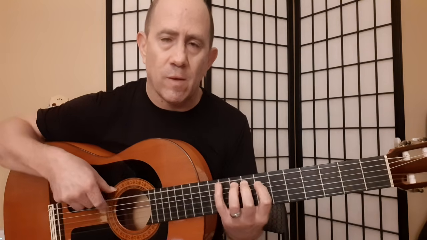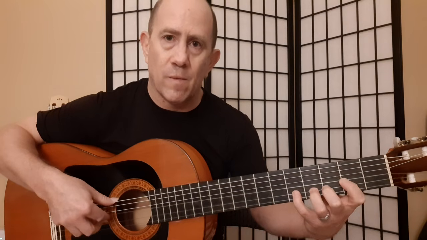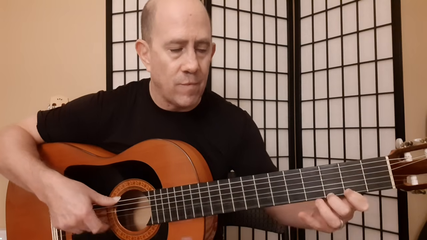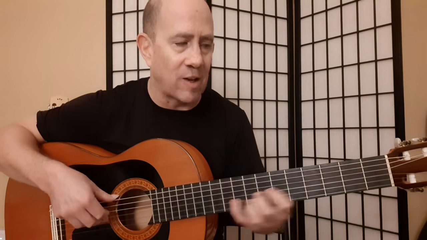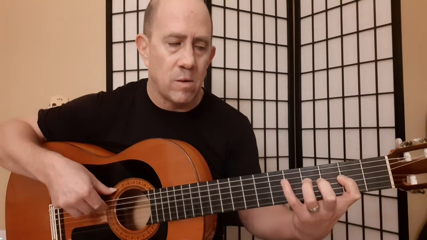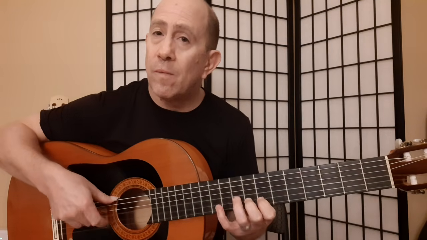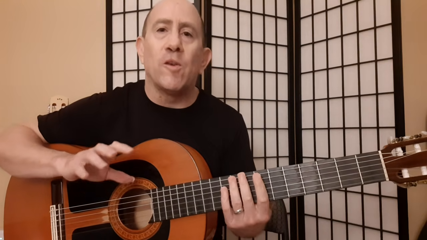Okay? And now it's staying the same. And then we got to go back. Now I'm on 2, 3, 5, which is the same as 7, 8, 10 here on the 2nd string. All right. So it's also movable across strings.